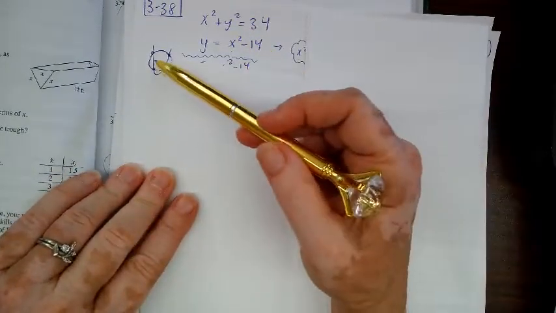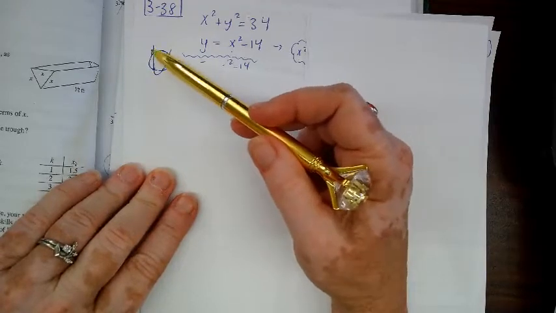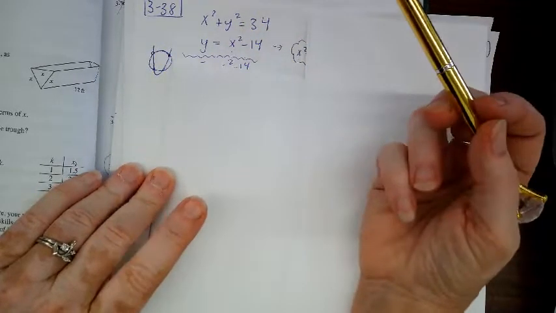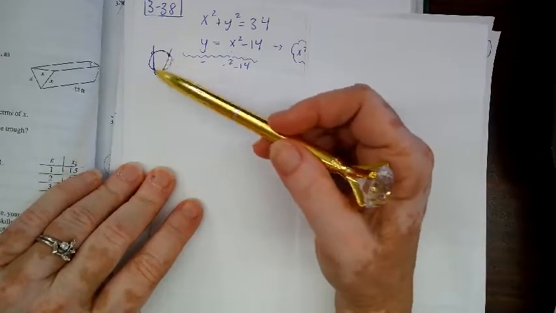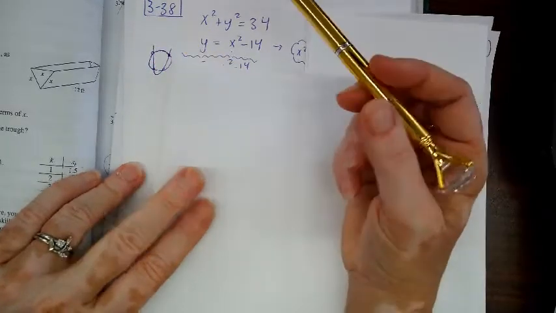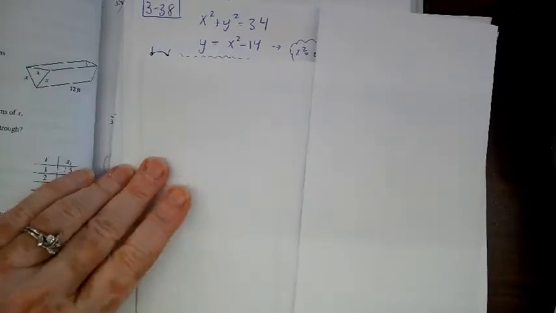a parabola. So I'm going to prepare myself for the possibility that I might have more than one solution. I could have 2 or 3 or 4 solutions. I could have up to 4 solutions. So I'm just going to keep that in my mind as I solve.